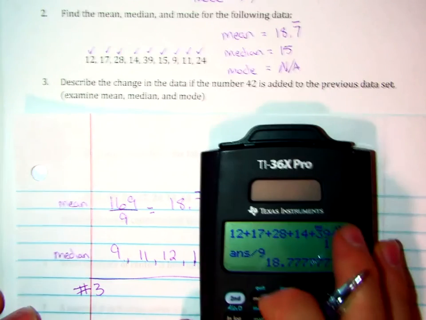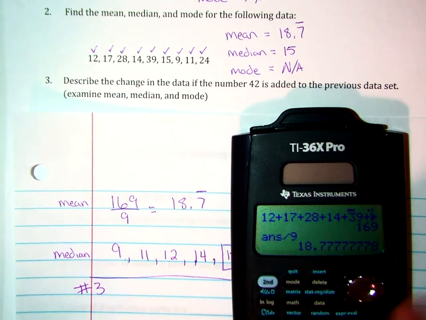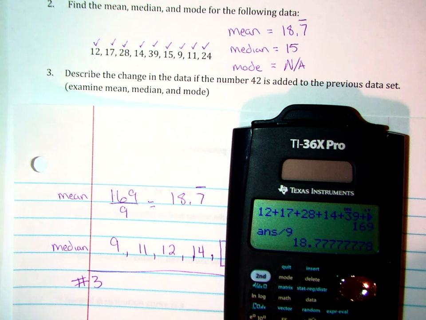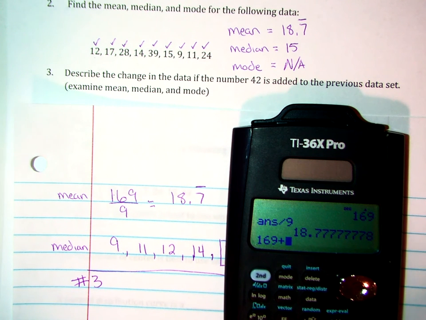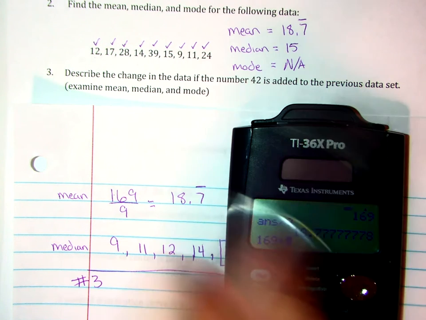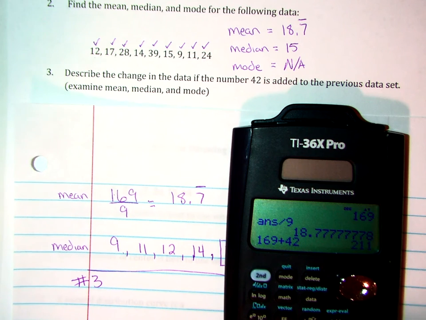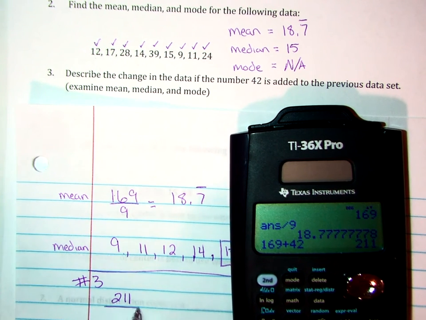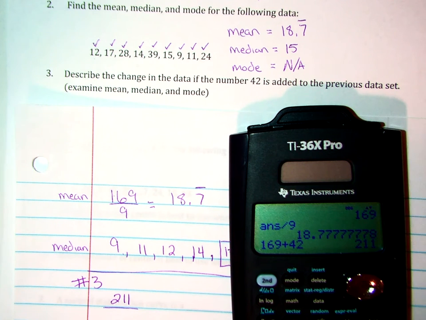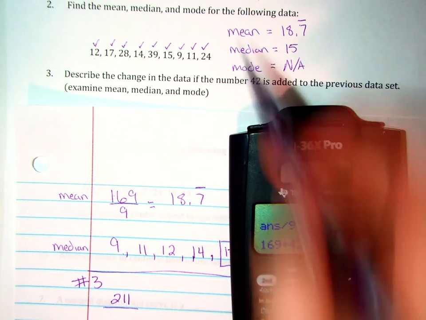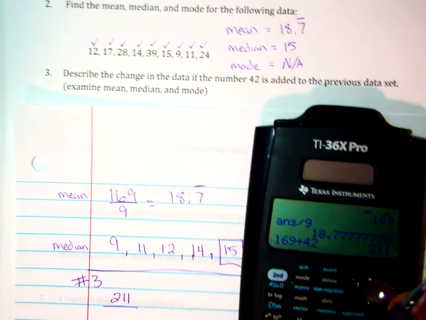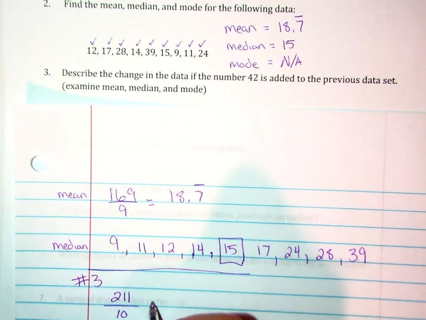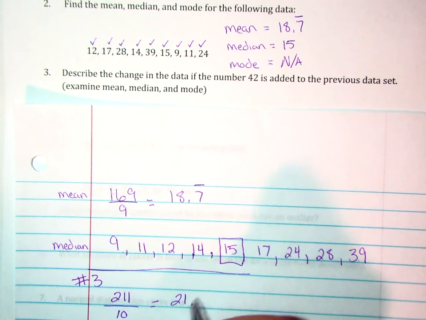Remember that when we added the numbers together before, we ended up with 169. So if I add to 169 my new number 42, that will give me 211. And since I added one digit to my set of data, I now have 10 numbers. So we will divide by 10, and that will equal 21.1.